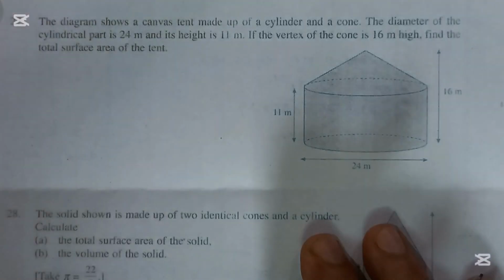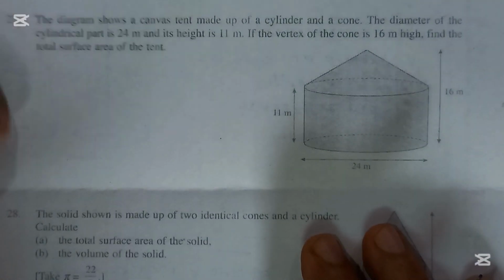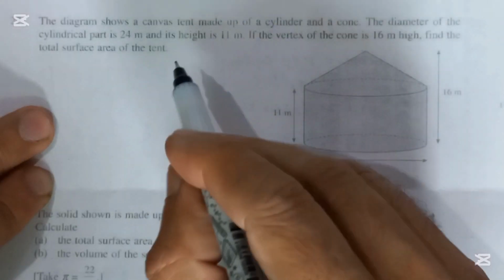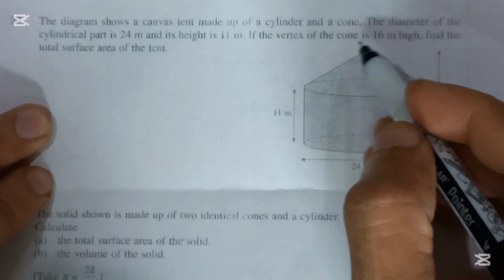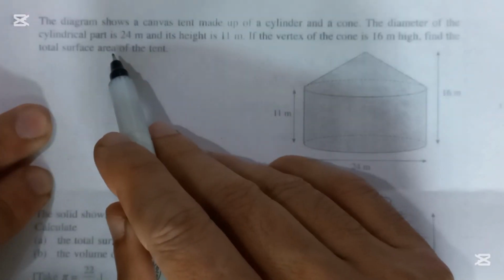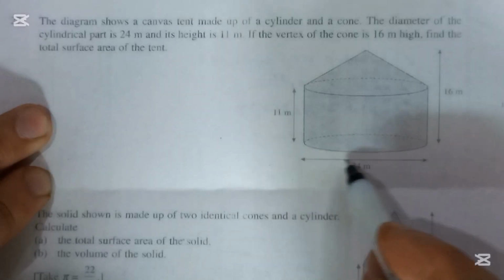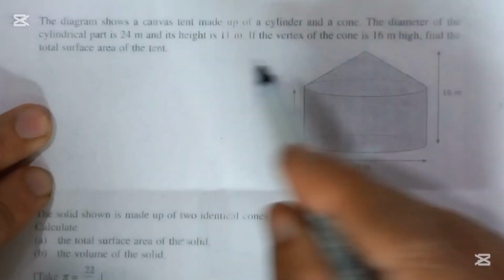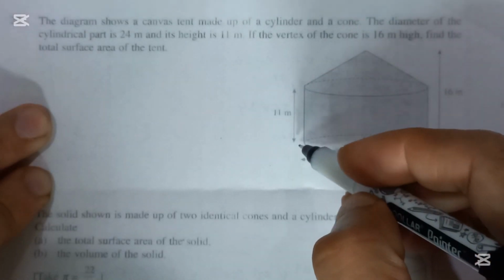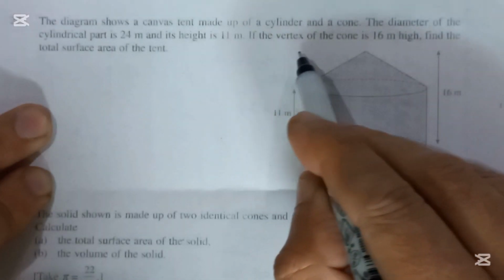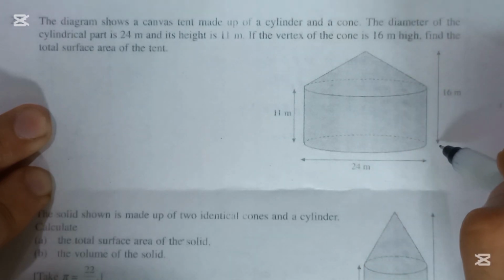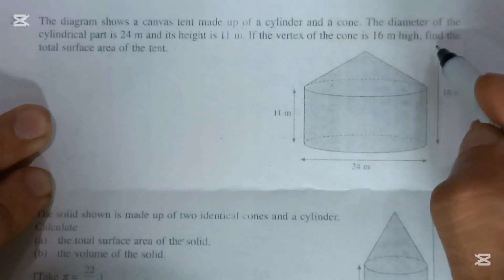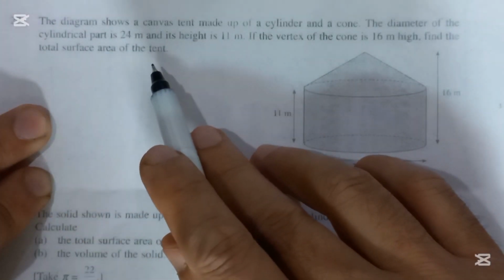The statement of question number 27 is: the diagram shows a canvas tent made up of a cylinder and a cone. The diameter of the cylindrical part is 24. So this is the diameter of the cylindrical part, and height is 11. So this is the height of the tent. If the vertex of the cone is 16 meters high, so look at this value, this is 16 meters high. Find the total surface area of the tent.